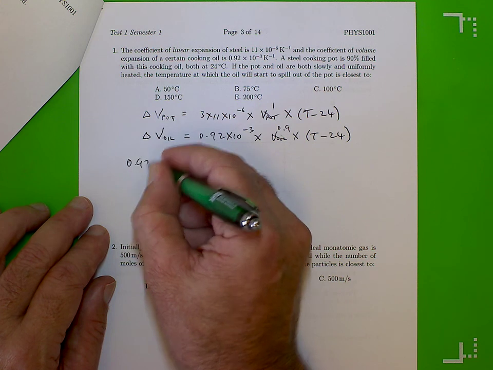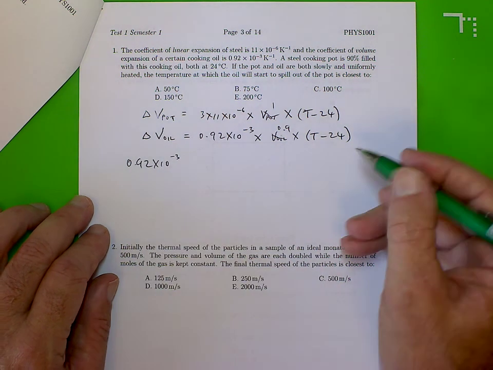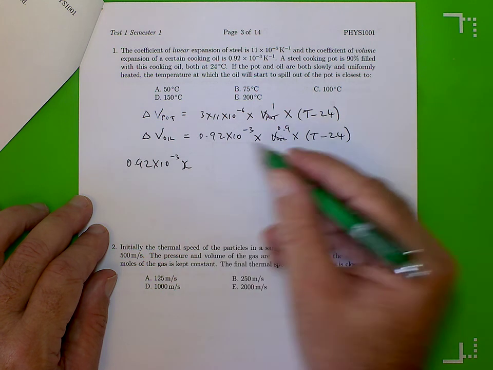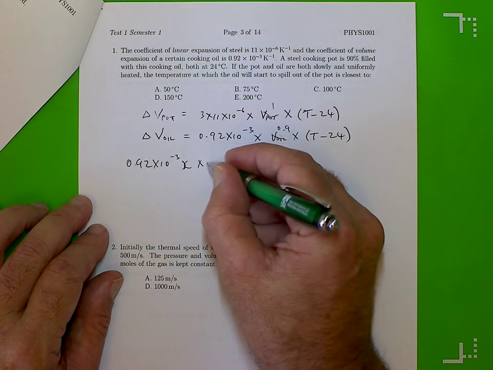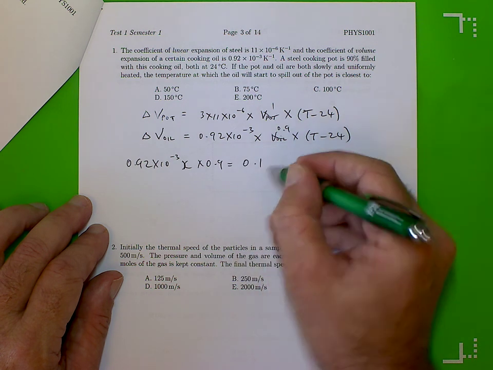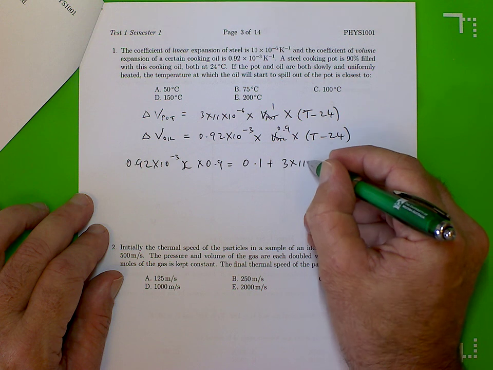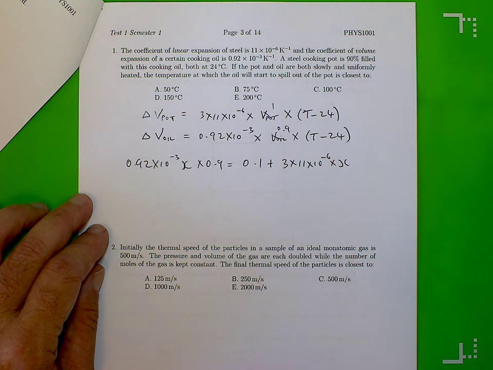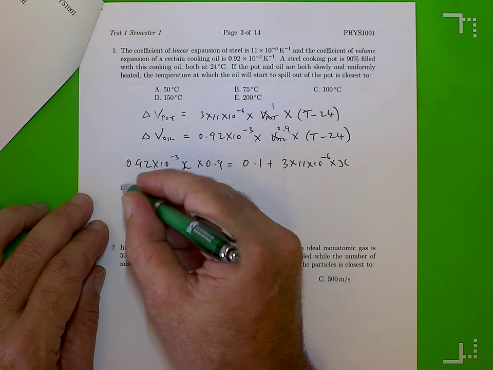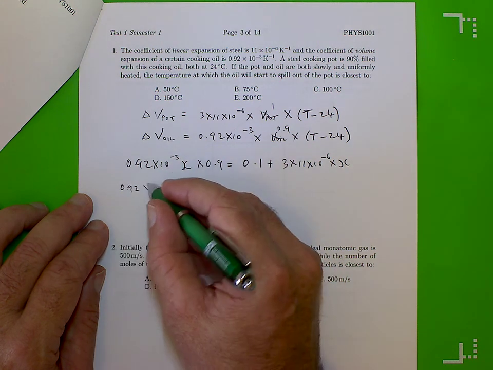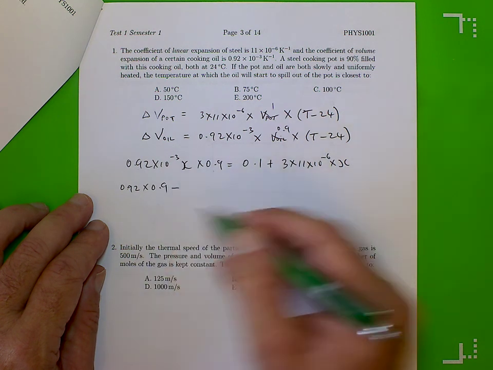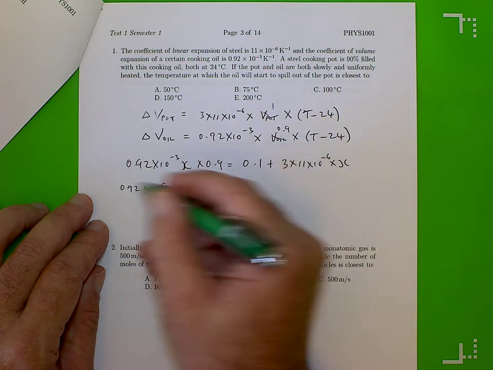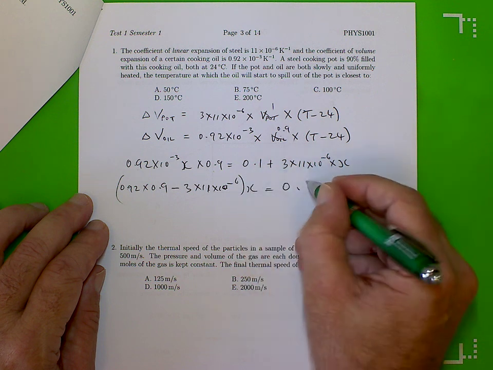Okay, so 0.92 by 10 to the minus 3. Now T minus 24 I might just call X for now, times X times 0.9 is equal to 0.1 plus 3 times 11 by 10 to the minus 6 times X, and I guess I've got to rearrange, so I get 0.92 times 0.9, that's that, minus 3 times 11 times 10 to the minus 6 times X is equal to 0.1.